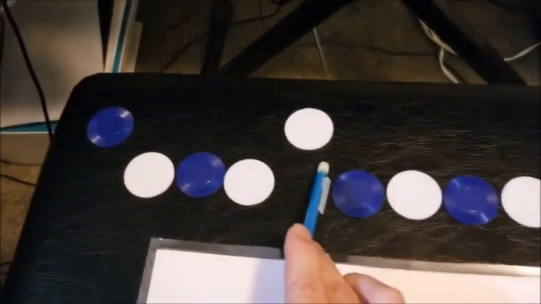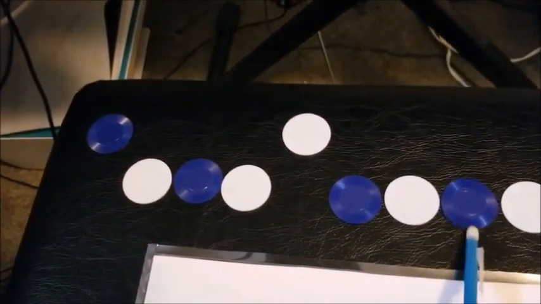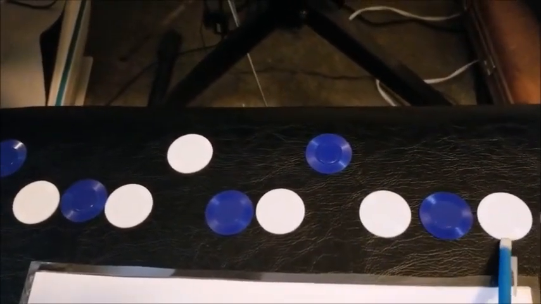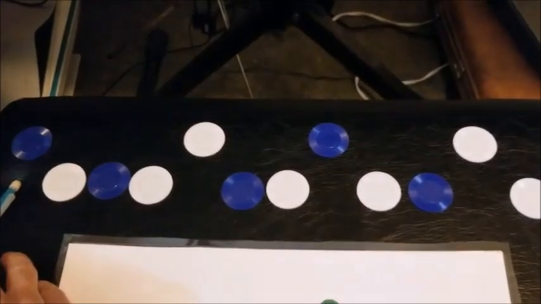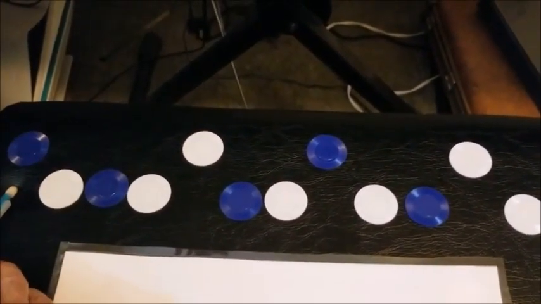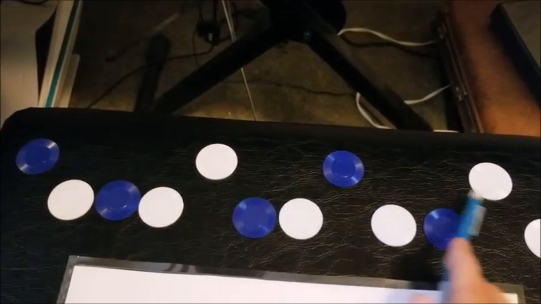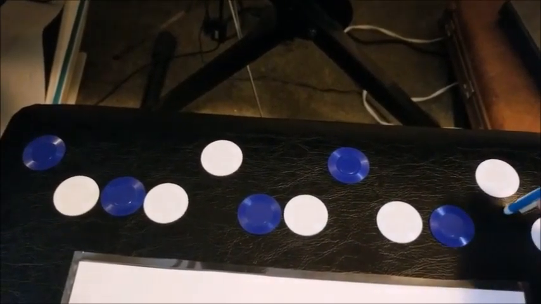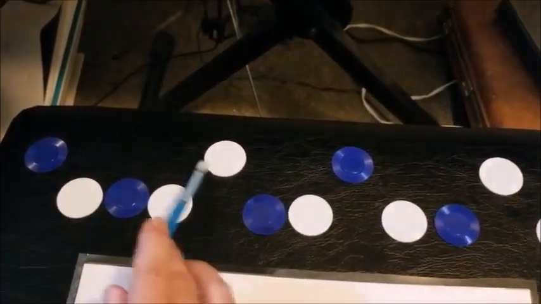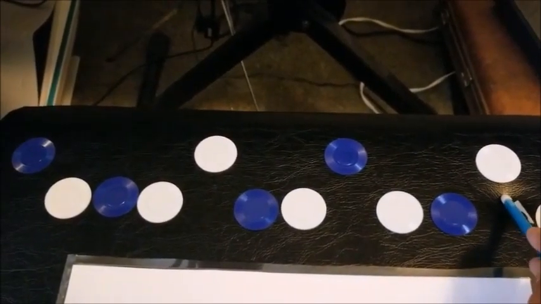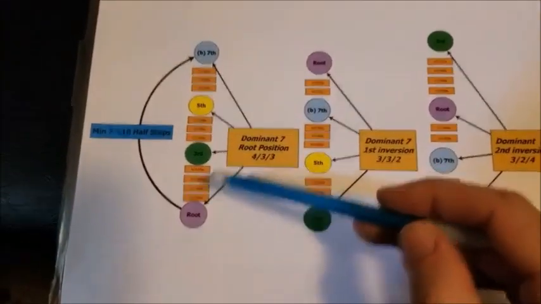And we have 3: 1, 2, 3, and 3: 1, 2, 3. So here we have our C sharp or D flat dominant 7 chord, C sharp, E sharp, G sharp, B, or D flat, F, A flat, C, for our root position 4-3-3.